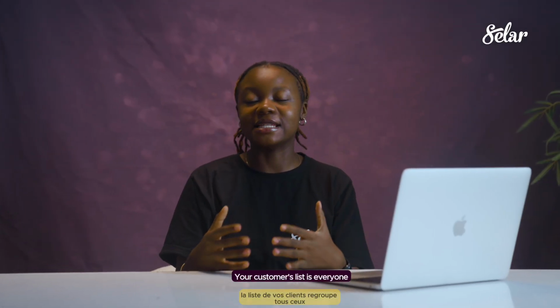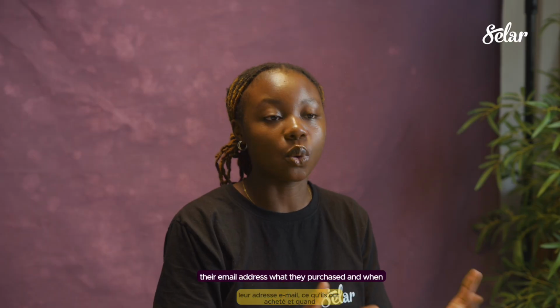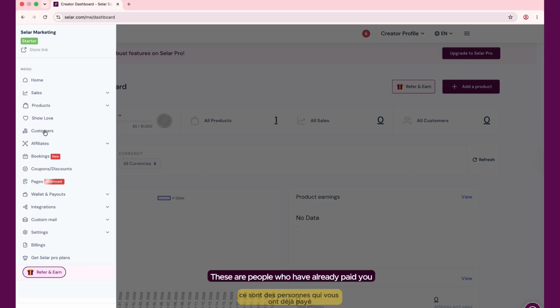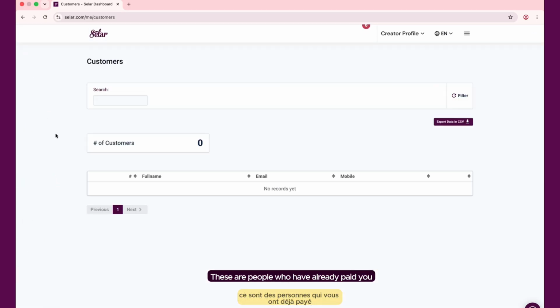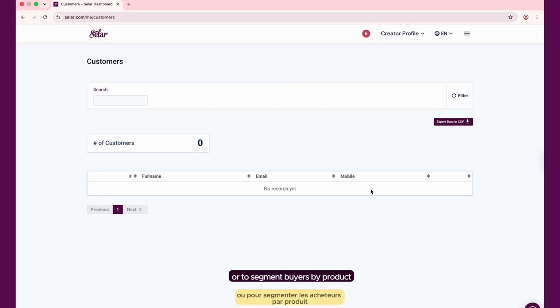Your customers list is everyone who has ever bought something from your store. Their email address, what they purchased, and when. This is your owned audience. These are people who have already paid you. They are your most valuable marketing asset because they already trust you. You can export this list to use for email campaigns, to build lookalike audiences on your ad platforms, or to segment buyers by product.